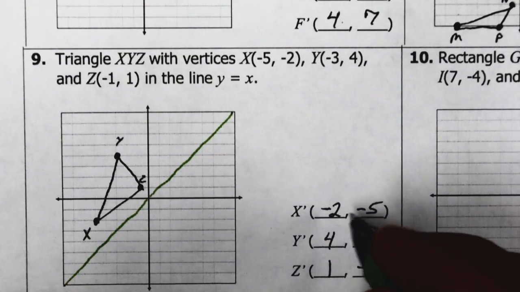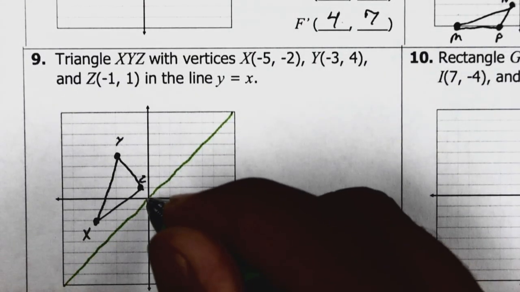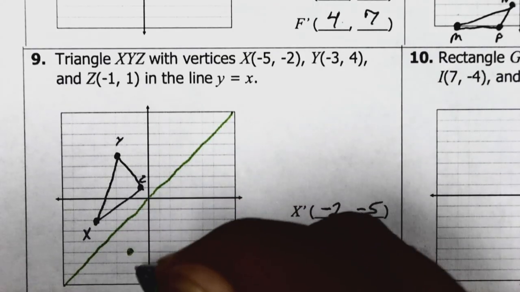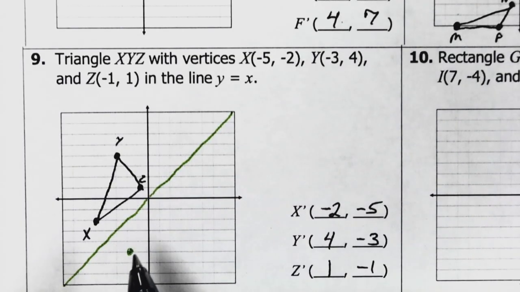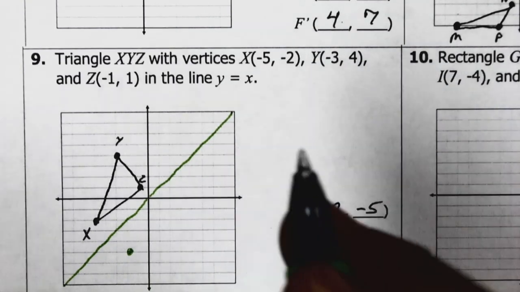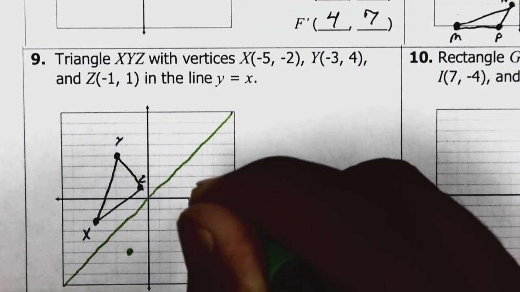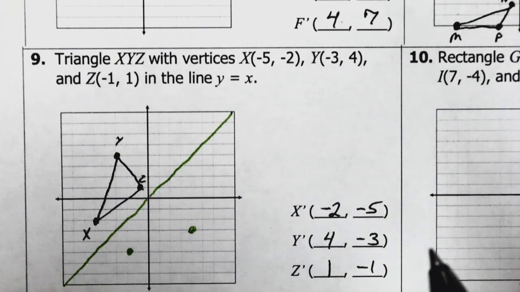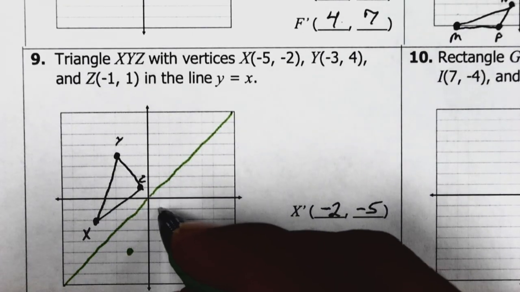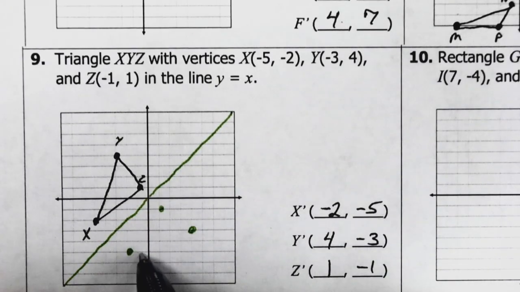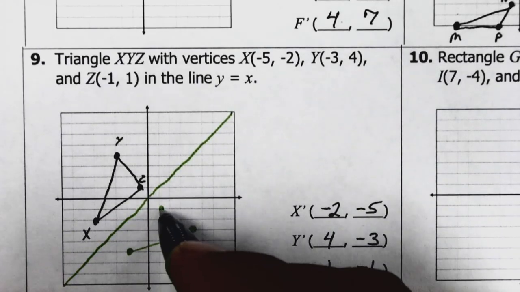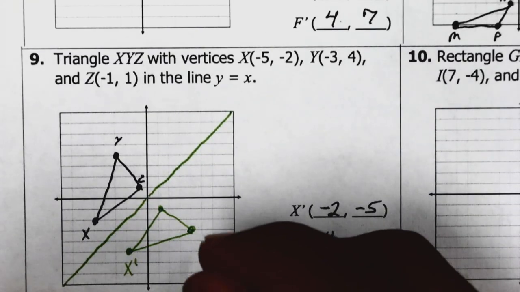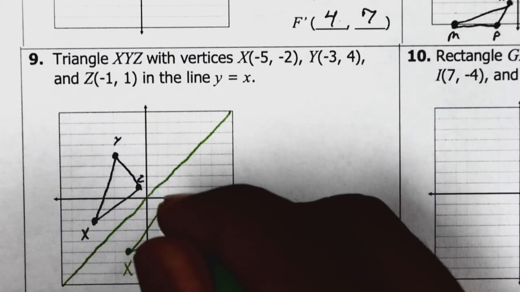So x prime is at -2, -5. So -2, 1, 2, 3, 4, 5. So right here, this is x prime. I'm going to wait to label it. 4, -3. So 1, 2, 3, 4. 1, 2, 3. And then z is at 1, -1, which is right here. So here's the reflection. So this is x prime, this is y prime, and this is z prime.